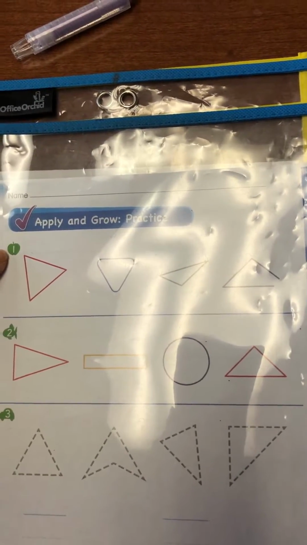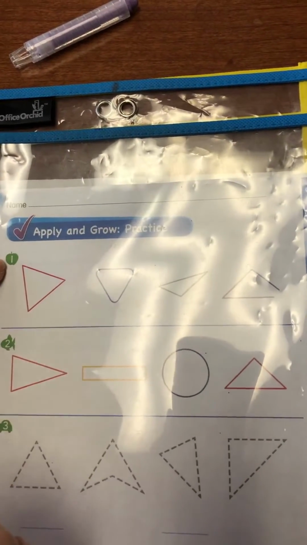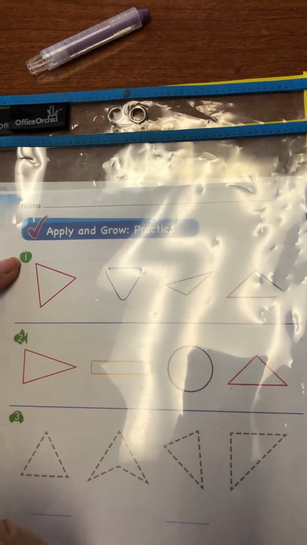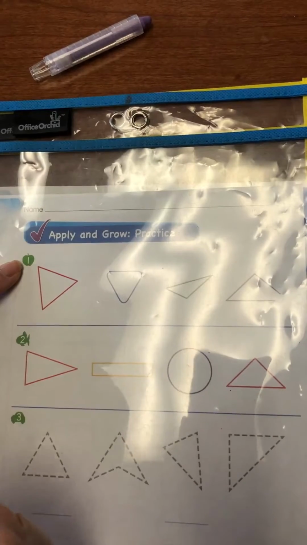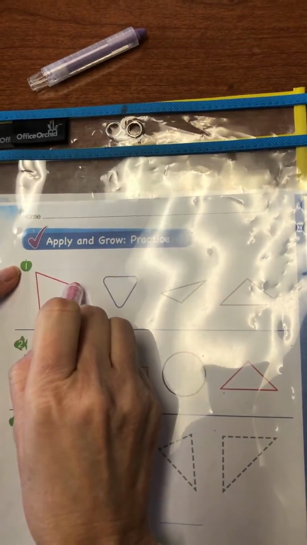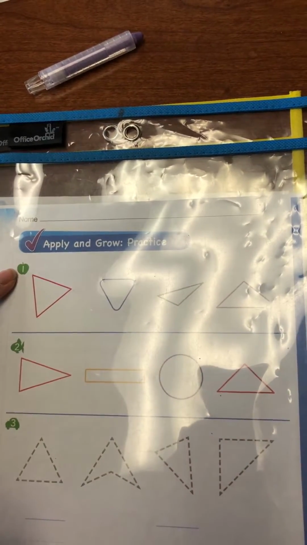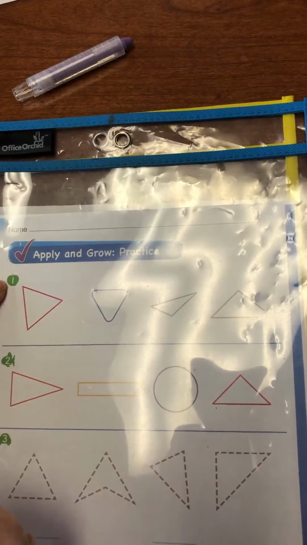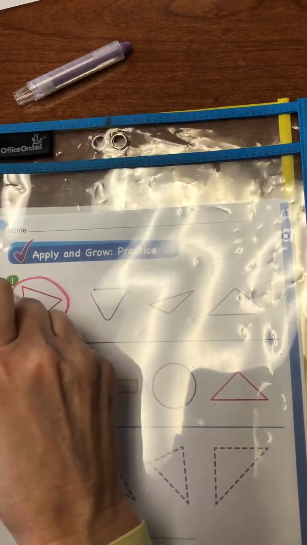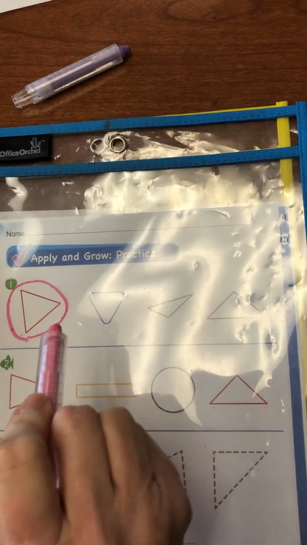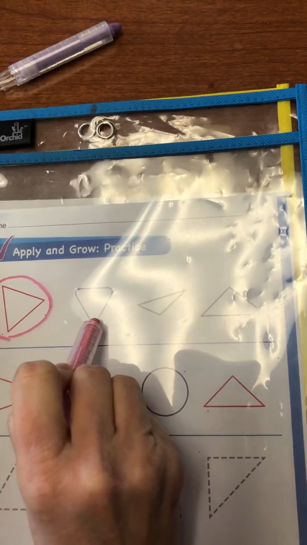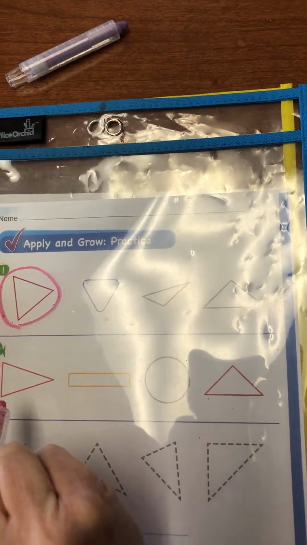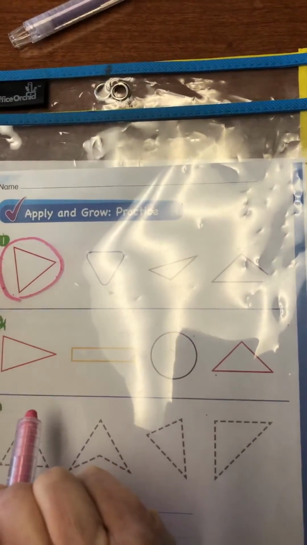Very good. Color all the shapes that are triangles, and tell me why you think they're a triangle. Okay, 1, 2, 3 points, 3 vertices. 1, 2, 3 straight sides. I'm going to circle that one. Good job. Oh, this one is kind of curvy. So no, that's not a triangle. Good thinking. They were trying to trick you there.